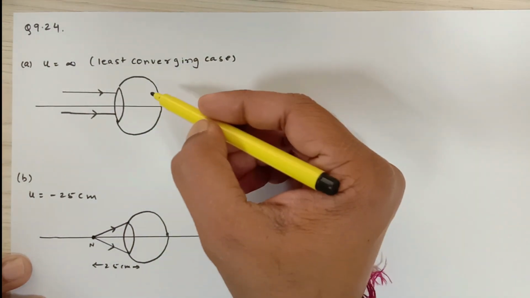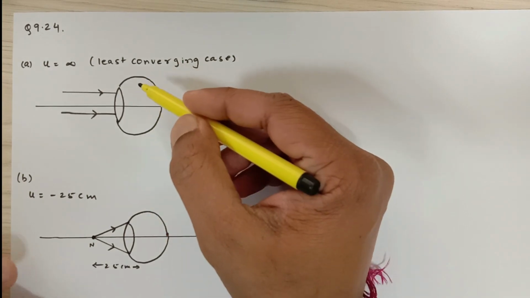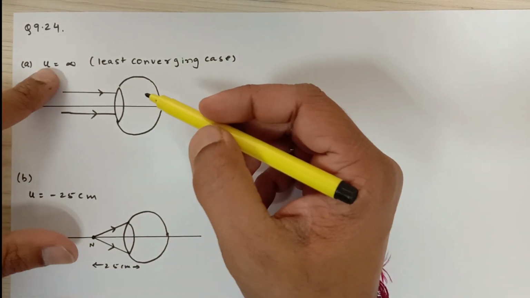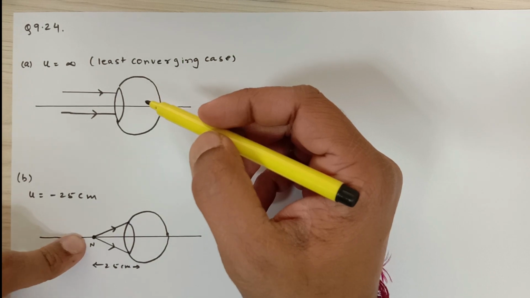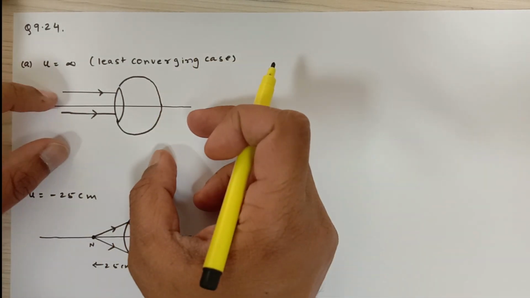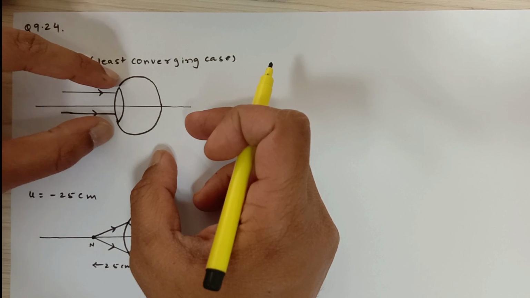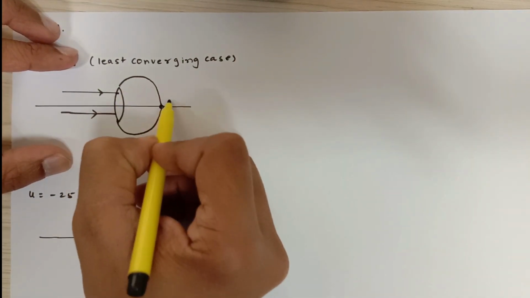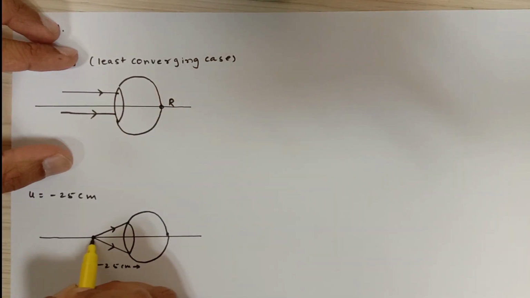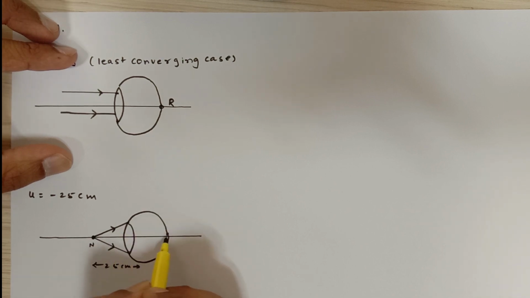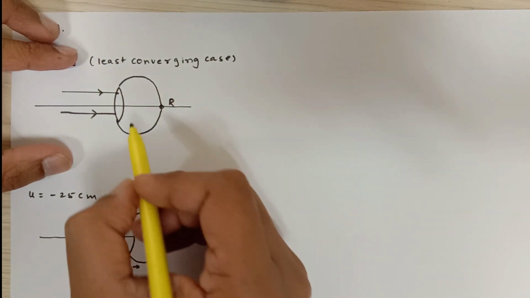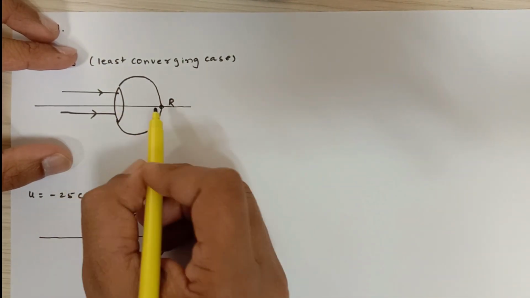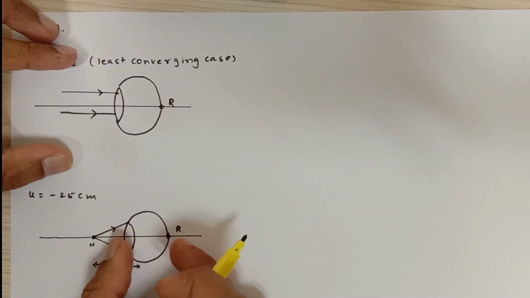In these two cases, a normal human eye is witnessing two different objects, one kept at infinity and one kept at the near point. Here the object is at infinity and the rays are parallel, falling on the eye lens, and finally the image is obtained on the retina. Here the object is at a distance of 25 centimeters away from the lens, and again the image is formed on the retina. So whether this is the case or that is the case, the final image is formed over here on the retina.